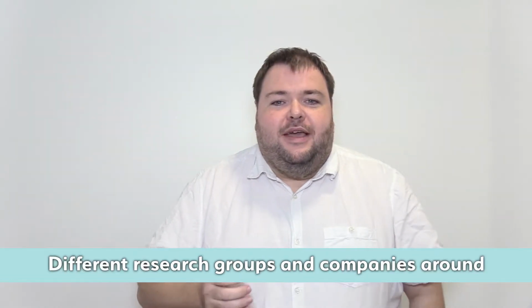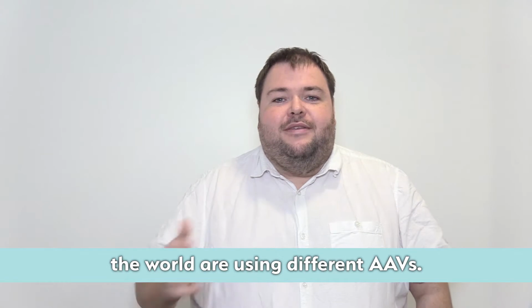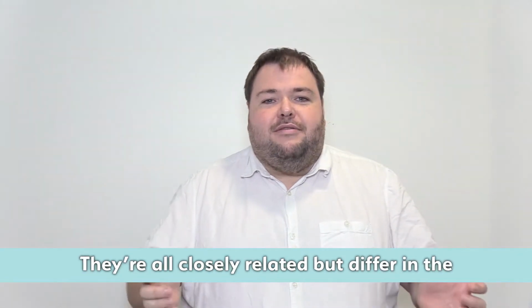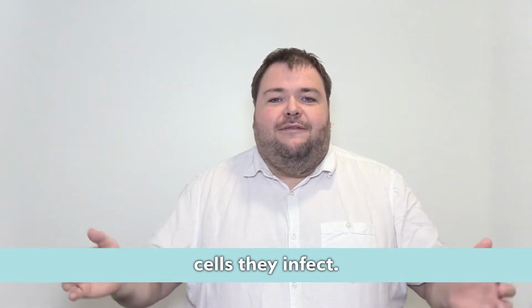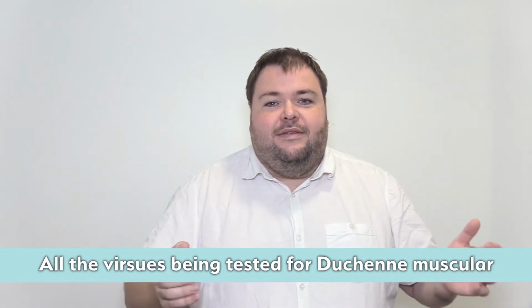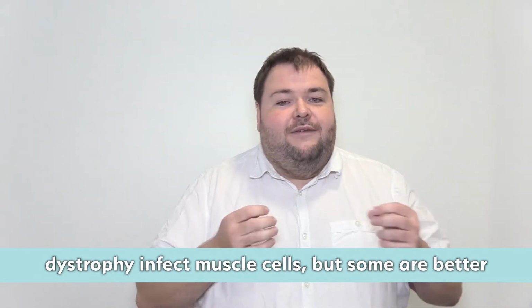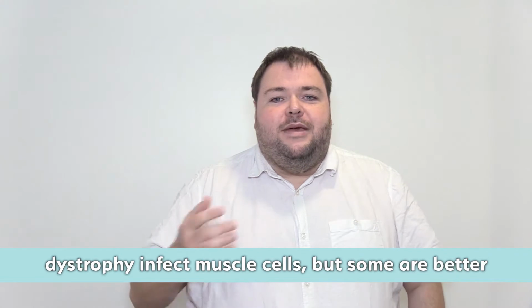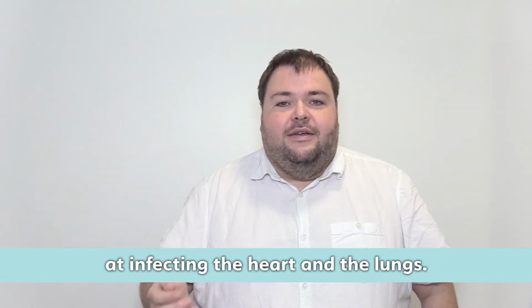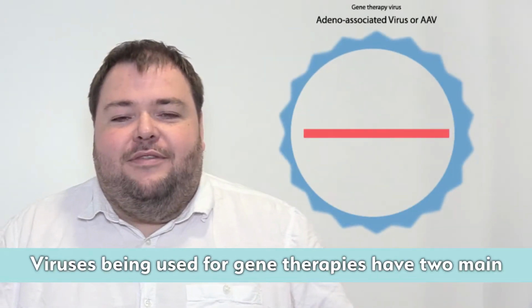Different research groups and companies around the world are using different AAVs. They're all closely related, but differ in the cells they infect. All the viruses being tested for Duchenne muscular dystrophy infect muscle cells, but some are better at infecting the heart and the lungs. Viruses being used for gene therapies have two main parts.